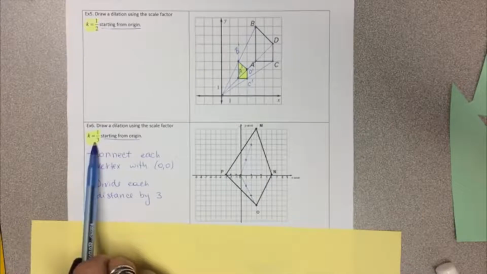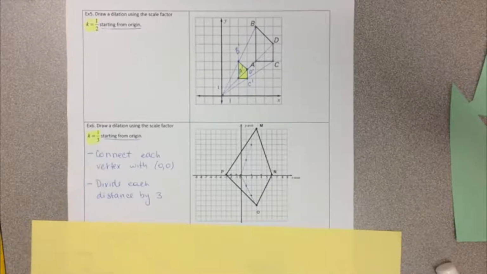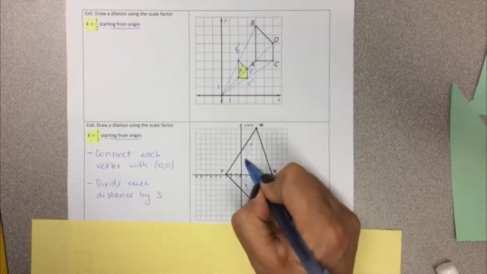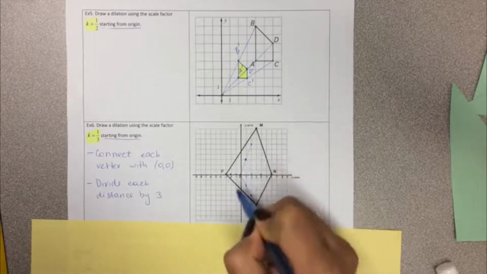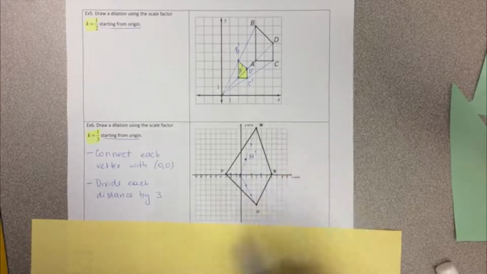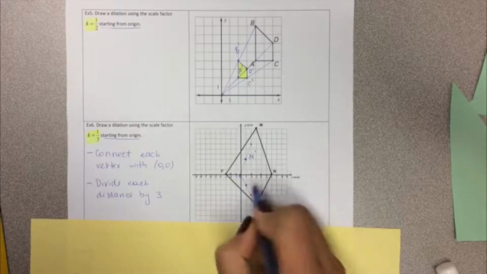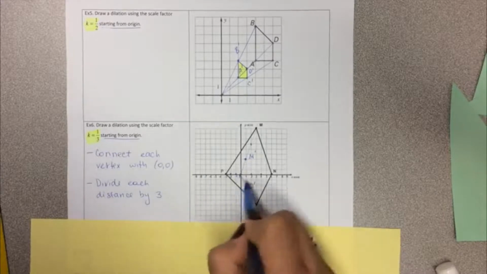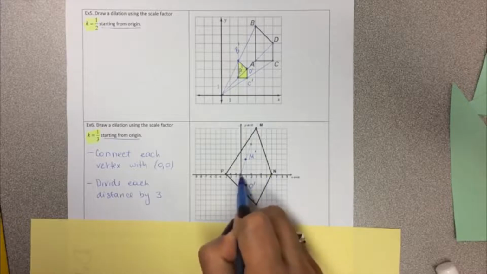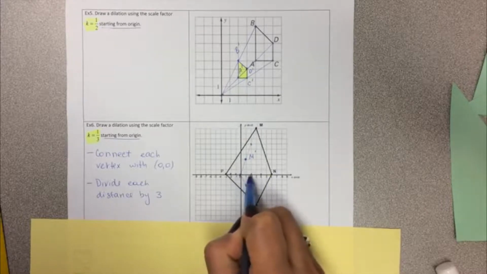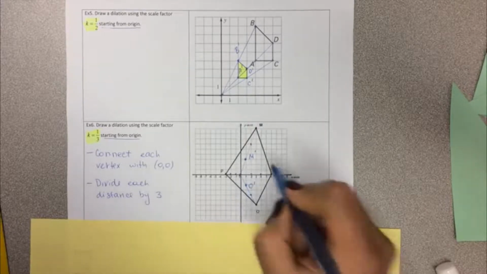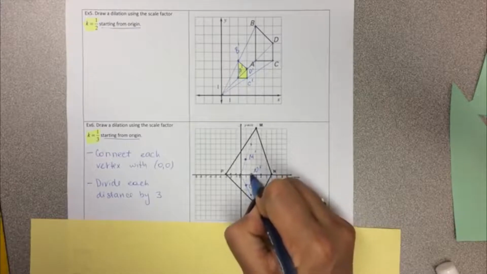Our image has to be 1/3 the original size, so that means from the origin we take 1/3, that will be M prime. From the origin 1/3, it's 1 out of 3 parts, O prime. To N 1/3, again 1, 2, 3, so 1/3 N prime.